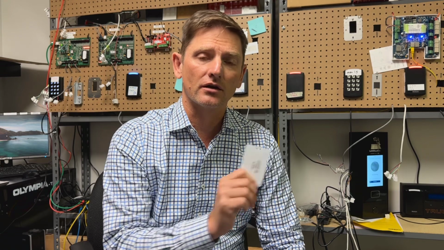And the third is going back to that open and interoperable standards such as LEAF. And that is, you can ask in writing, is this credential and the reader and the access control system accommodating of that open and interoperable standard?